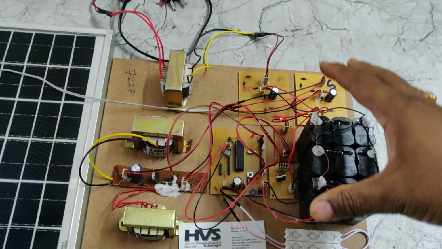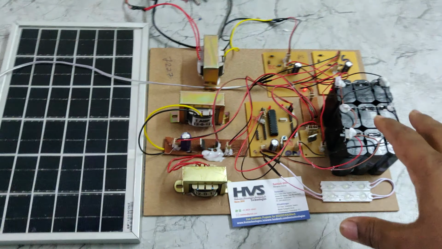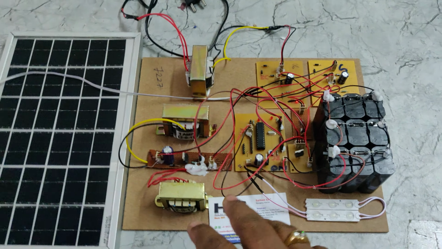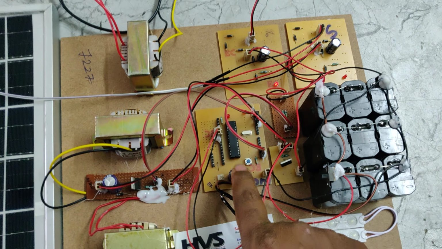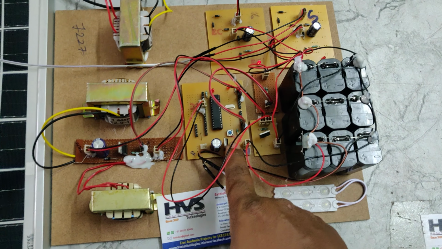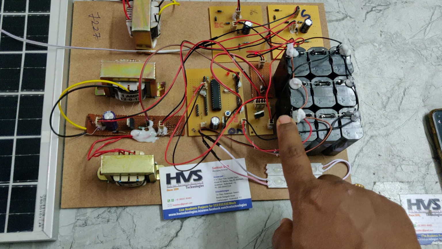Directly we can get the power supply from the solar panel to the battery pack through this MPPT and Cuk converter, and it will be controlled by the PIC microcontroller. It will get the power supply also from the battery pack using this switch.